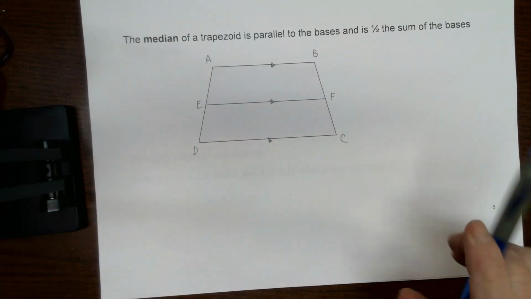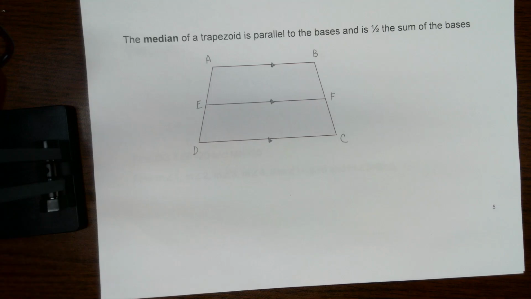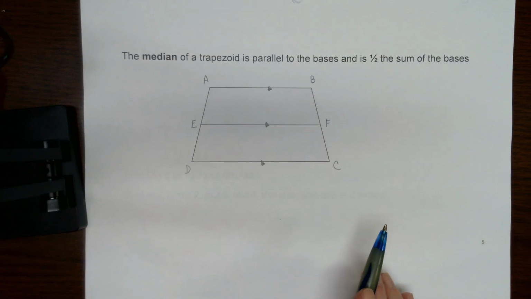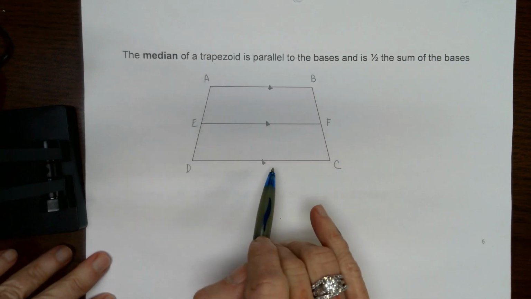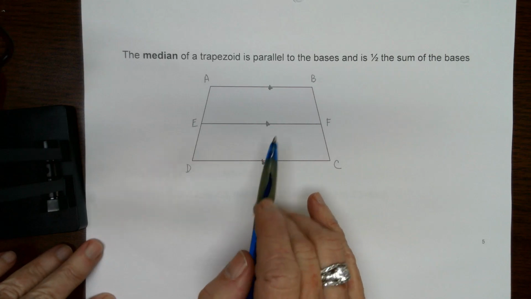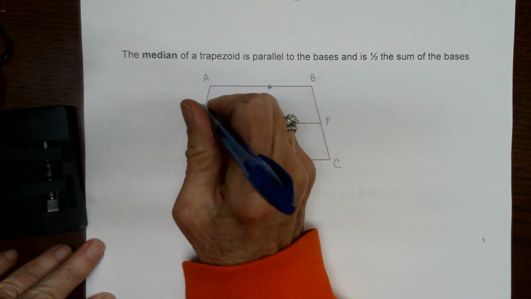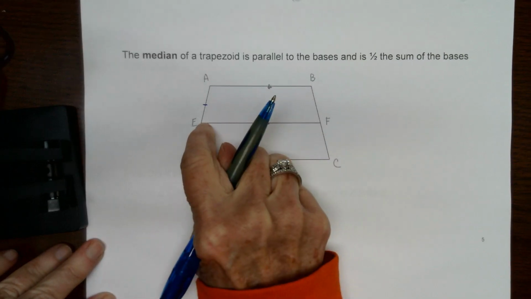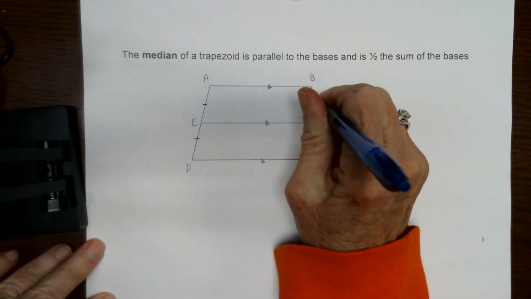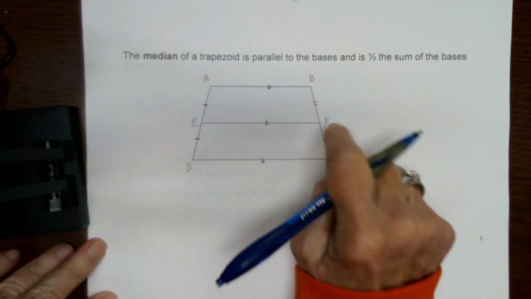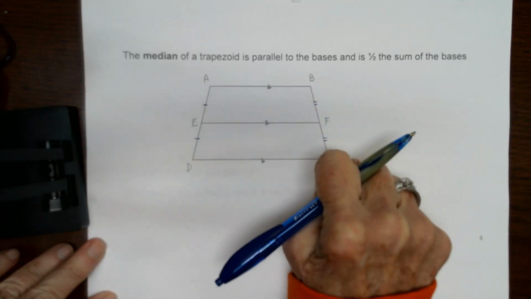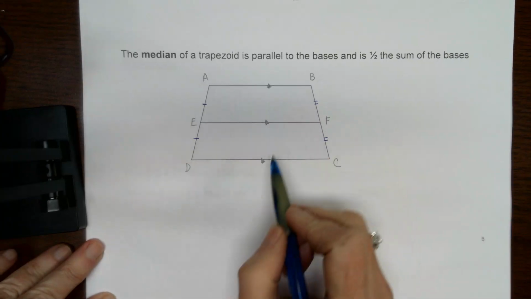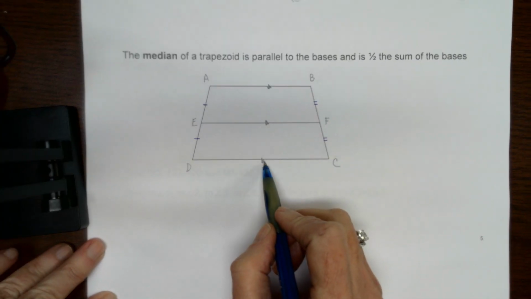Okay, here's another theorem. It has to do with a trapezoid. The median of a trapezoid is parallel to the bases and is half the sum of the bases. Now, for this to be a median, that would have to be congruent to that. So that would have to be the midpoint. And this would have to be congruent to this. So F would have to be the midpoint of those. This would also have to be parallel to this and parallel to this.